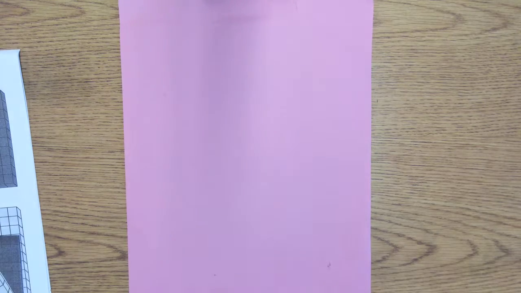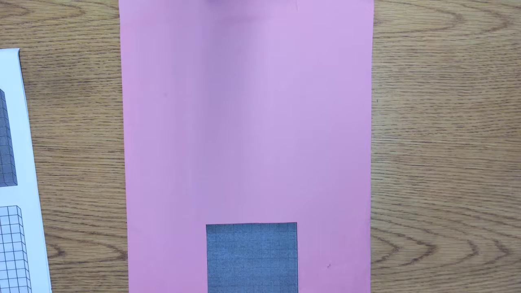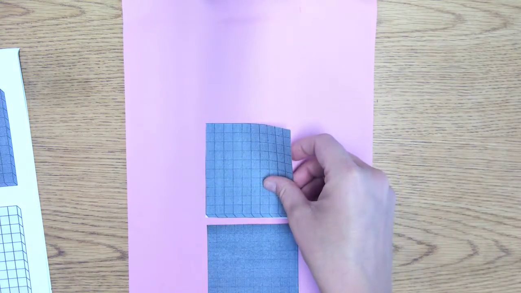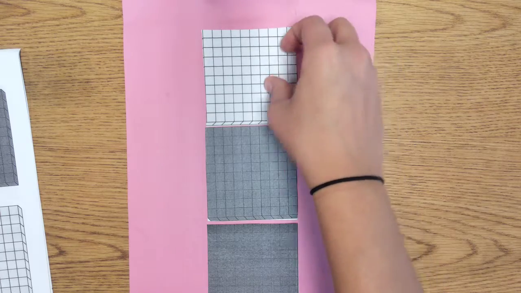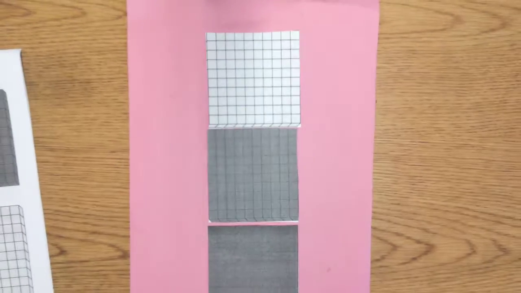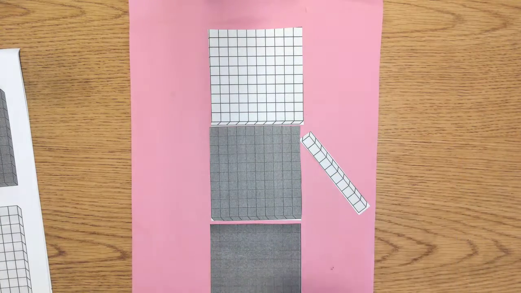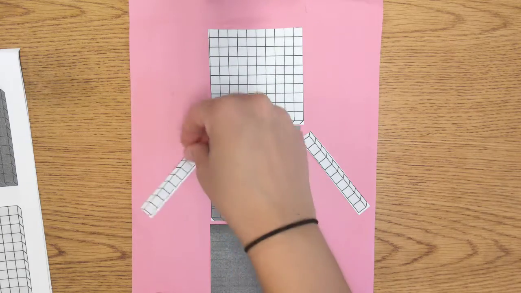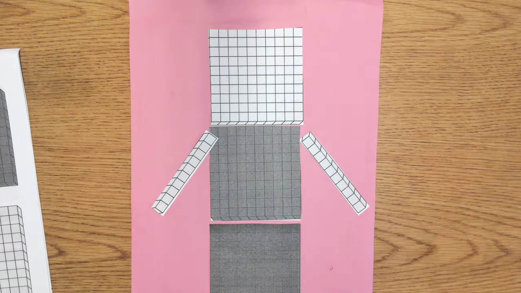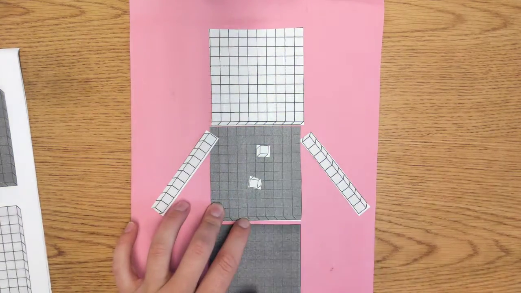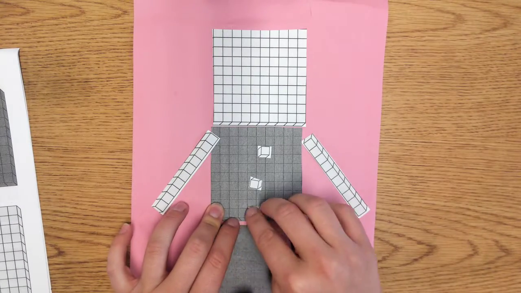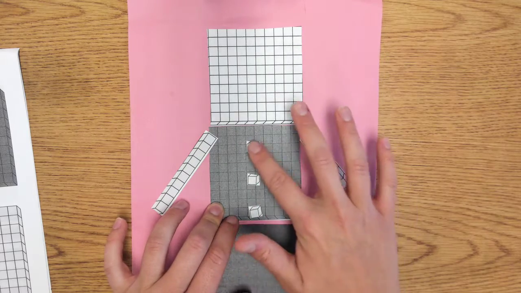So I have my piece of construction paper, and I'm going to build a snowman. So I'm going to use 300s, and I'm going to build a snowman. Then my snowman needs some arms, so I'm going to use some 10s to build him an arm, and I'm going to use another 10 to build another arm. And then I know that snowmen have buttons, so I need to give him some buttons on his chest.